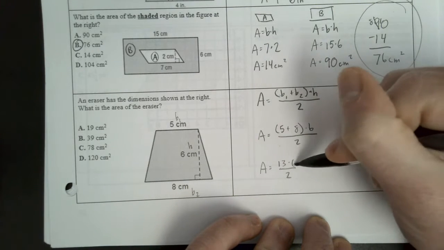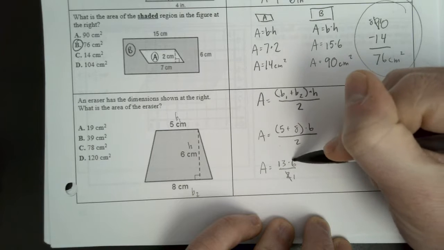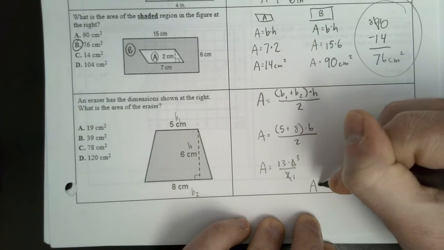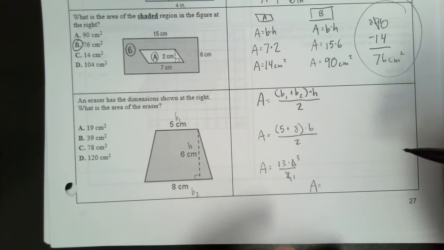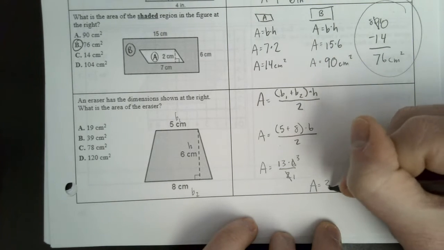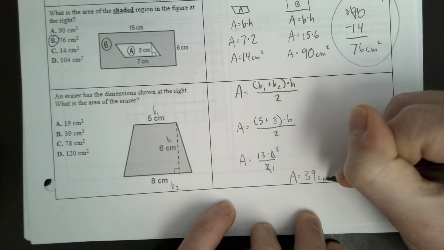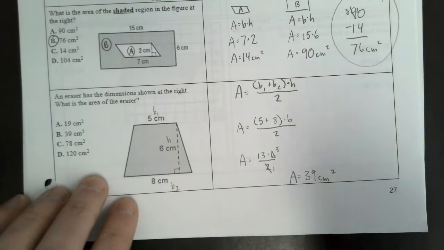We can simplify the 2 and the 6. 2 becomes 1, 6 becomes 3. You don't have to simplify, but it'll make it a whole lot easier. 13 times 3 was 39 centimeters squared, which is choice B.